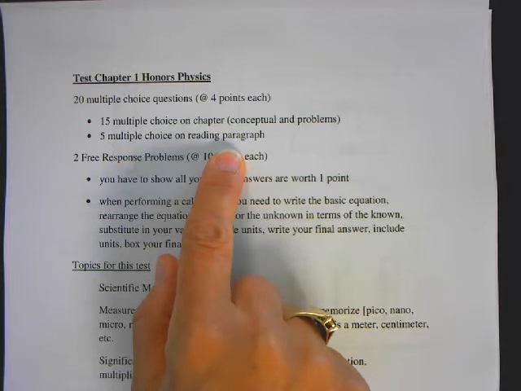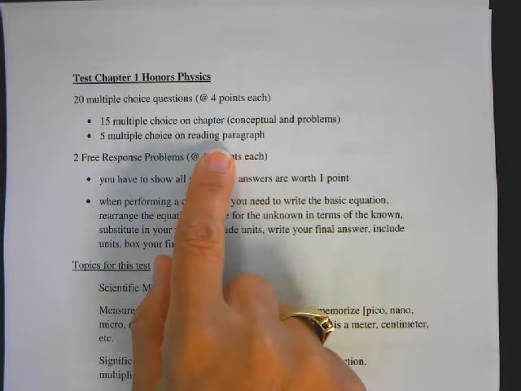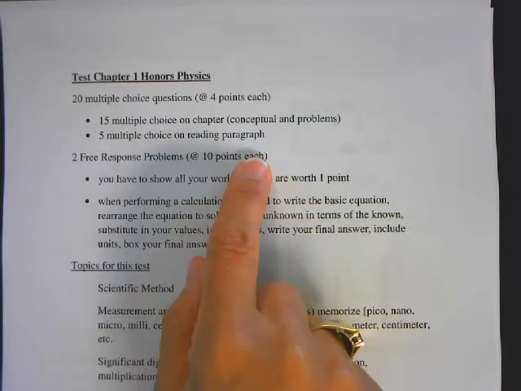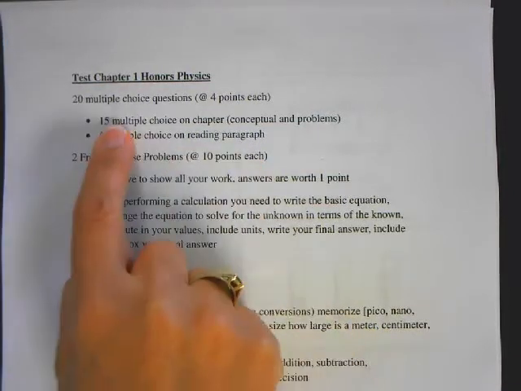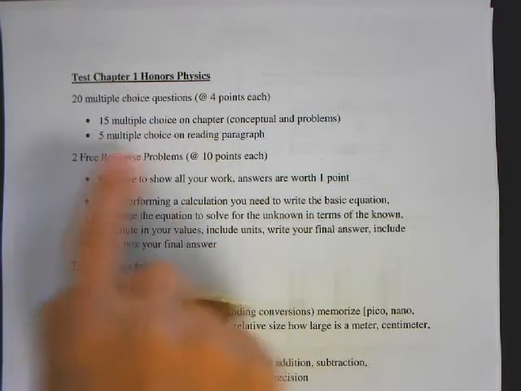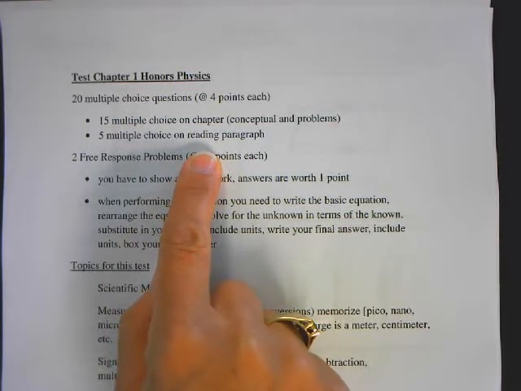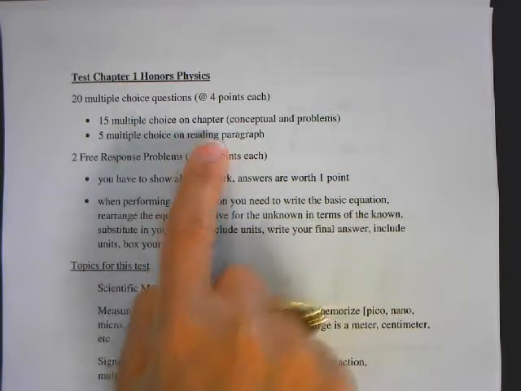Because they told us that they want every academic teacher in the district to emphasize reading in your class. So what better way to do it than on the test. Now, once you see these on every test, you're going to think these are the easiest questions because they're actually very, very simple. So you'll actually look forward to these. You'll like the reading paragraphs. So we have 15 from the chapter and 5 from the reading. And the reading is always going to be related to what we just learned in class. So that's 80% of the test.